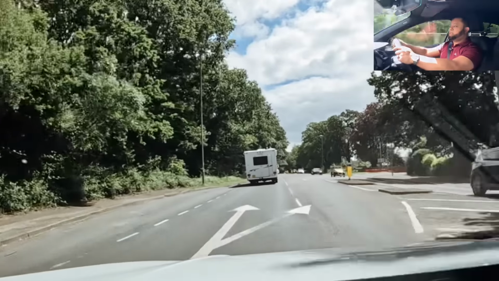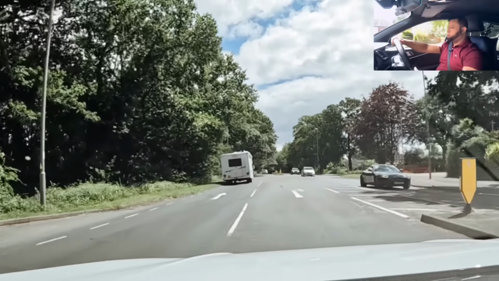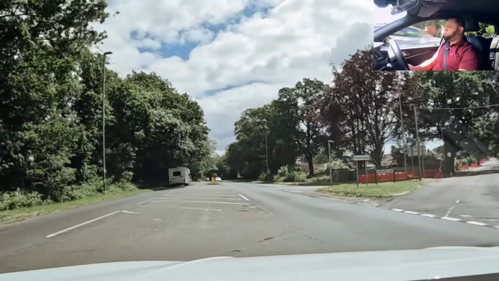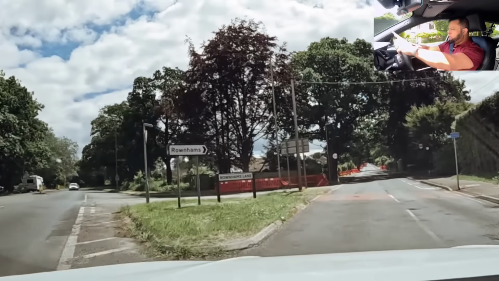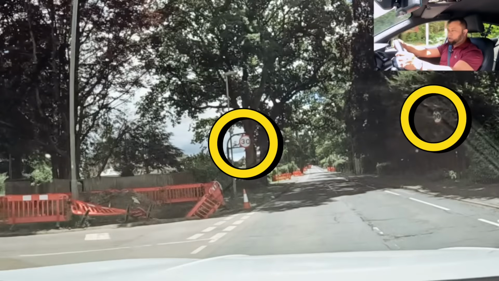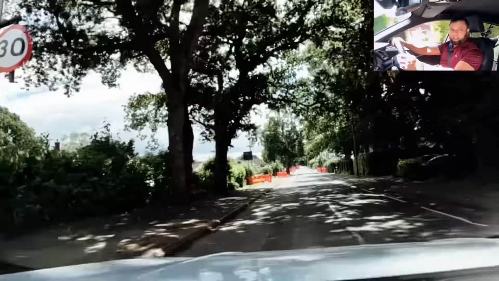Because we're going right, it's another new road. We need to see if the speed changes. Okay? So we go right here. As I look in, I see the speed changes. So what's the speed now? Can you see? Big one. What's the speed? It's 30. So now it's 30.